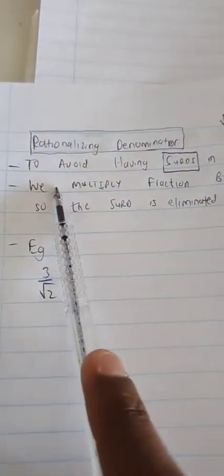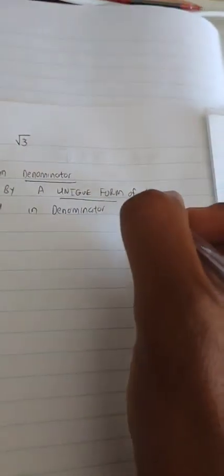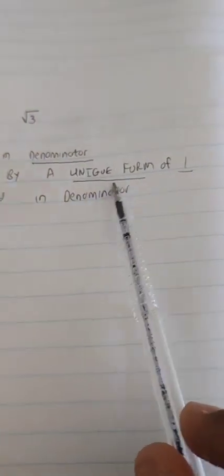Okay, so to avoid having surds in the denominator, we multiply the given fraction by what, guys? By a unique form of 1. We multiply the fraction by a unique form of 1.